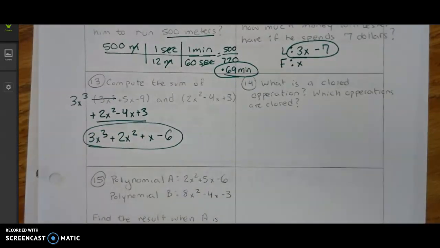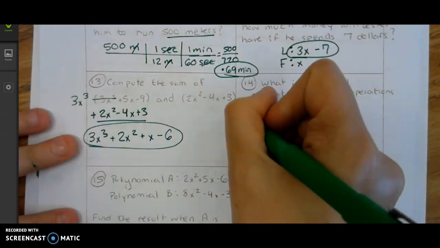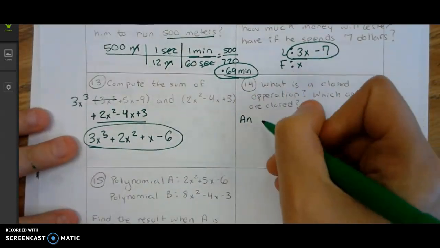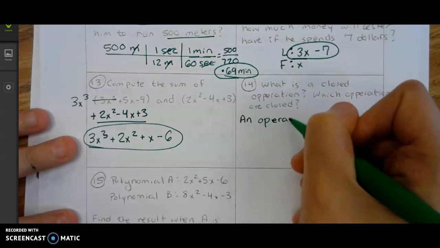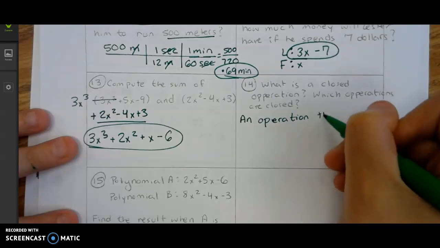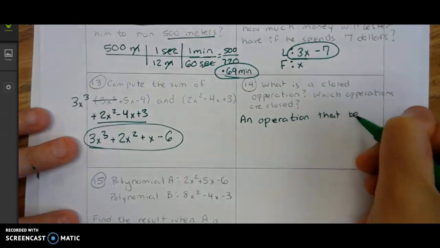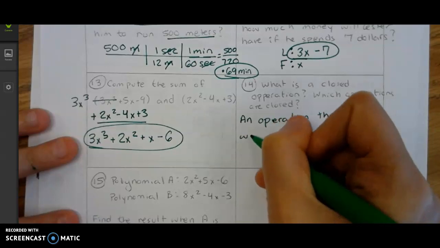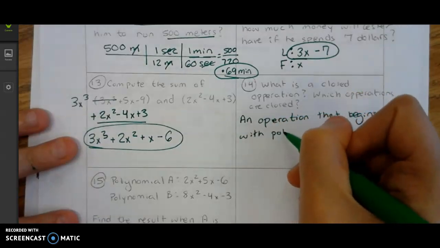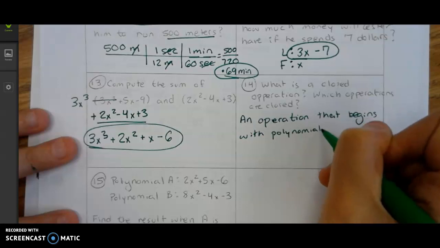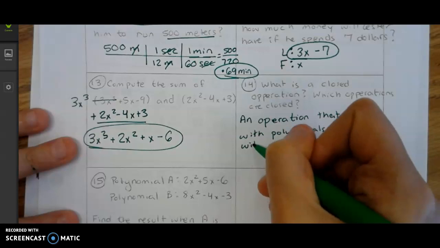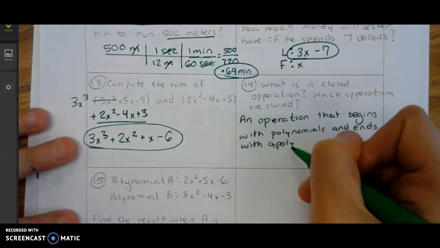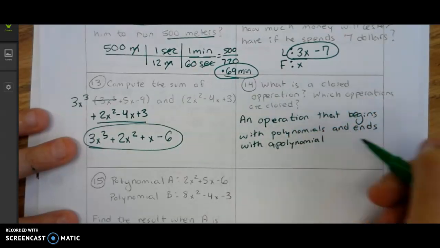Number 14. What is closed operation? Which operations are closed? So a closed operation is an operation that begins with polynomials and ends with a polynomial, or polynomials.